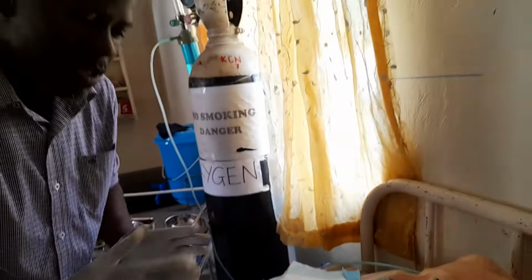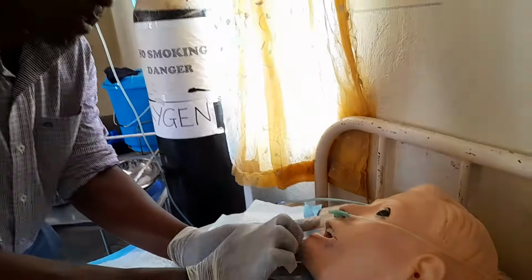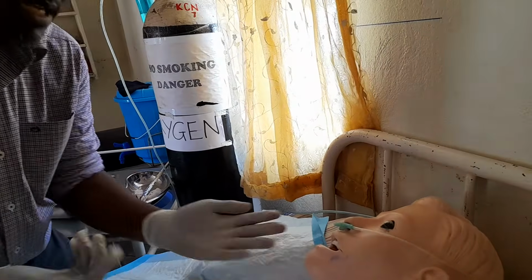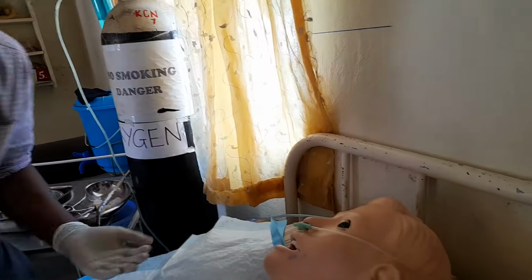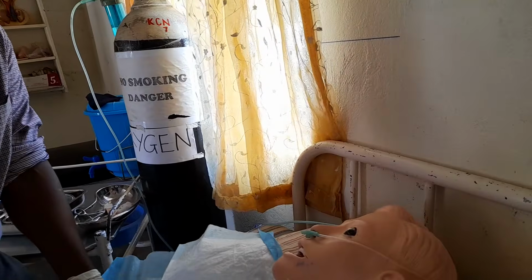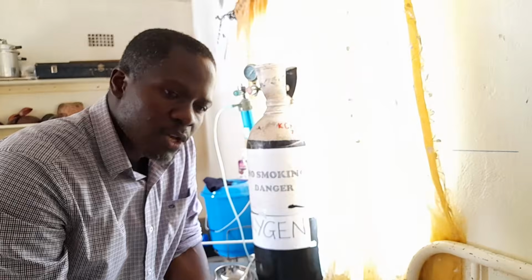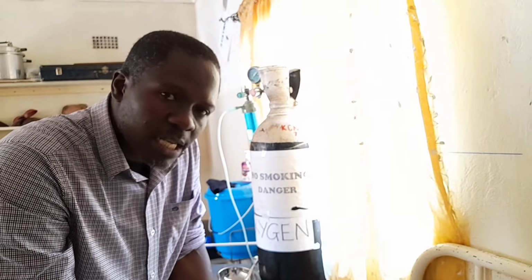You can even apply Vaseline on the lips, if you have Vaseline and if they like it. And lastly, you can now thank the patient. You can say, thank you, Mr. Mlenga, for allowing me to do the procedure. I'm doing this procedure so that your teeth remain clean.